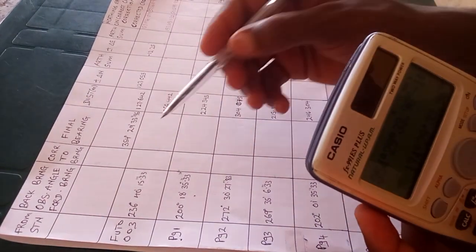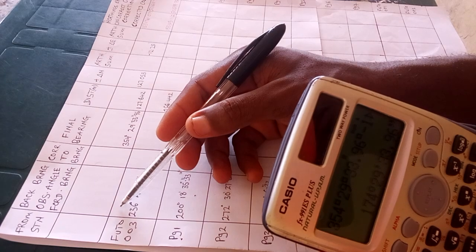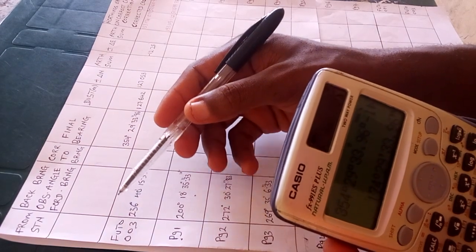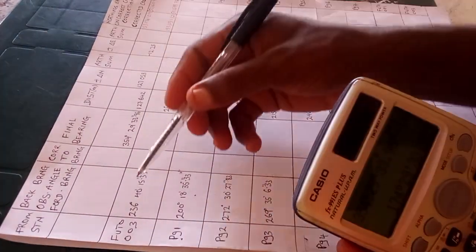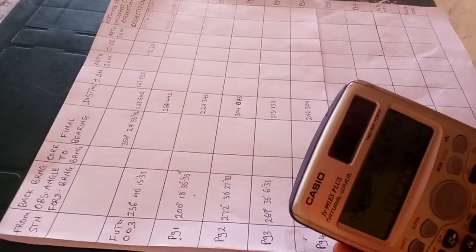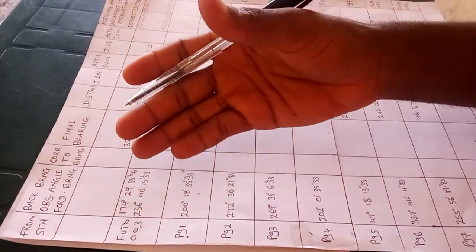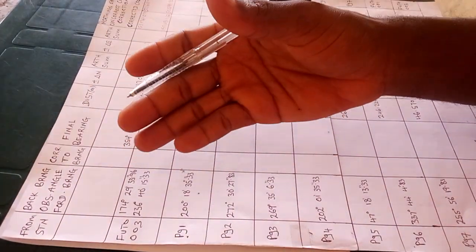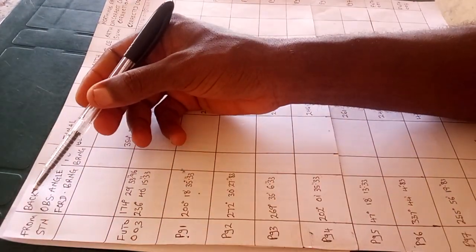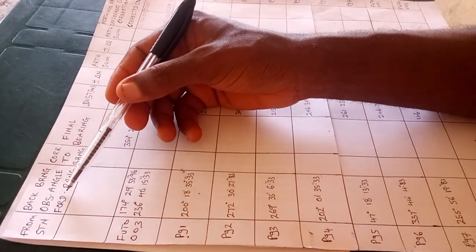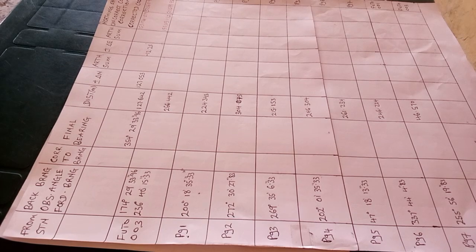I will write this value, 174 degrees, 29 minutes, 33.96 seconds, here as my back bearing. So to have the forward bearing, remember we have the back bearing, the observed angle, and the forward bearing. Our aim is to obtain the forward bearing.